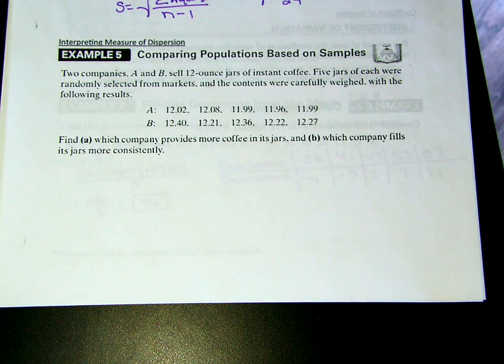Knowing that we've learned mean, median, and mode, and standard deviation are kind of the big ones, and so far today we've really only talked about mean and standard deviation, do you think we have to find the mean of these or the standard deviation to figure out which one provides more coffee? It is going to be the mean.